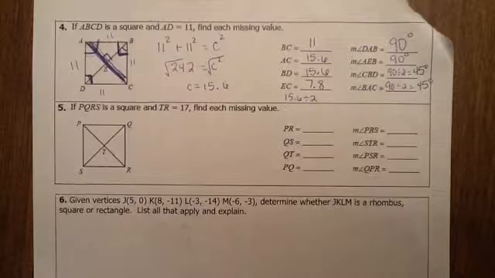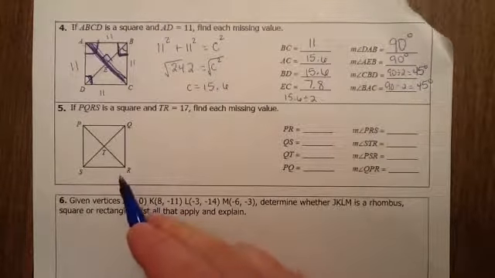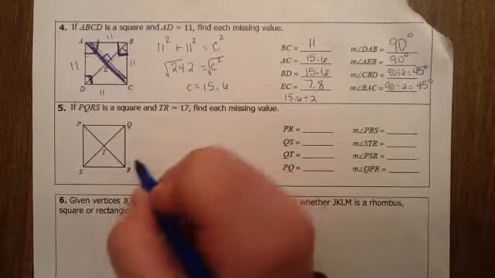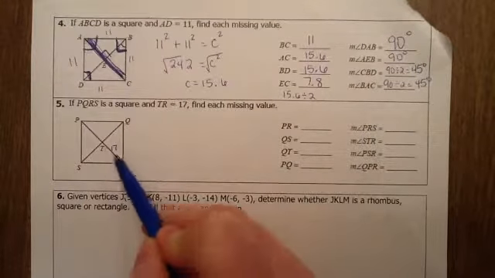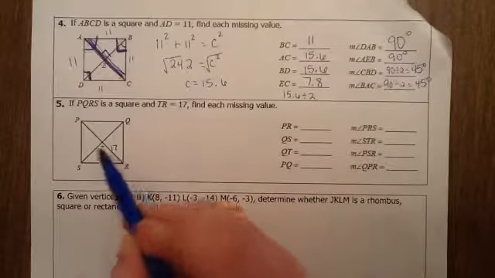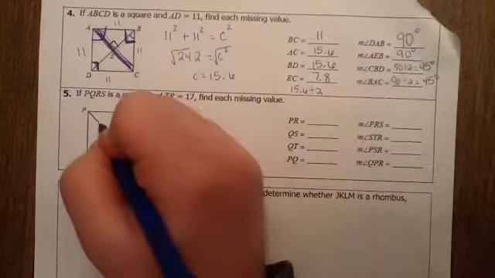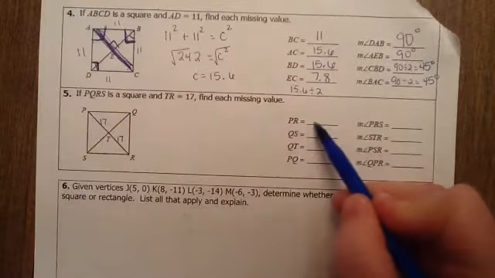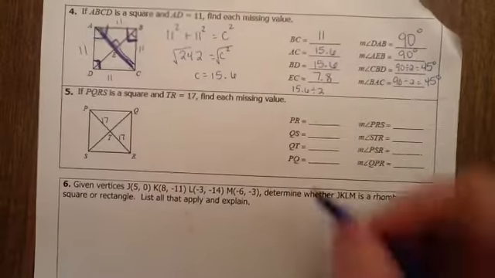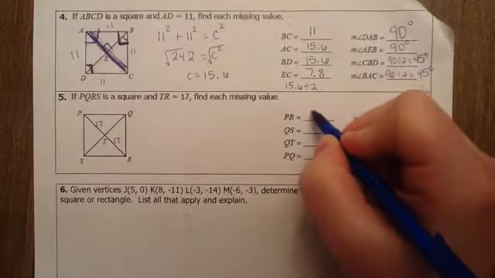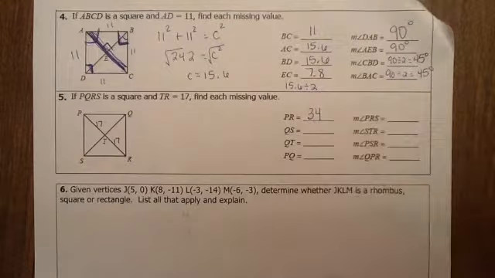We are given TR is 17. So TR is this piece here. TR is half of PR. So this other piece must be 17. So in order to find PR, the whole thing, what did you do for that? 17 and 17 make 34.